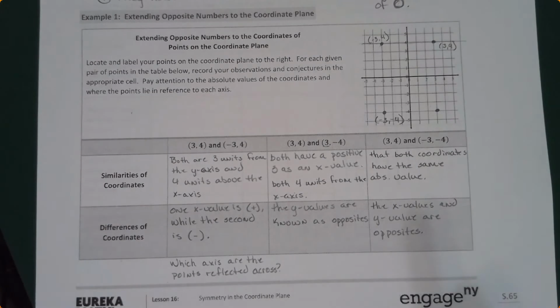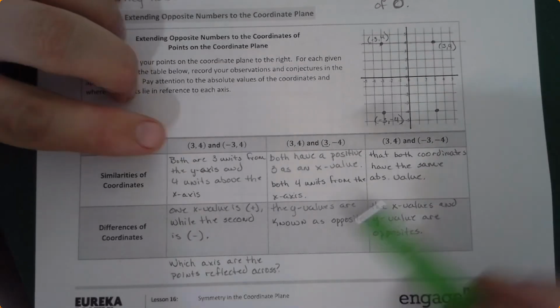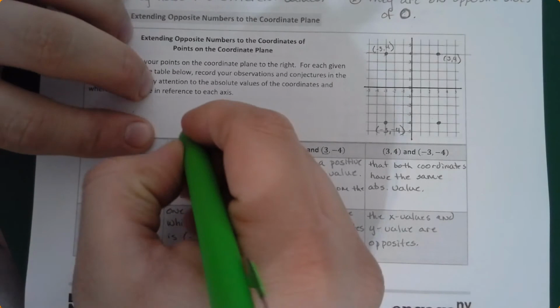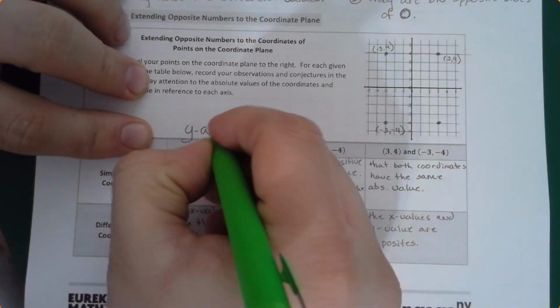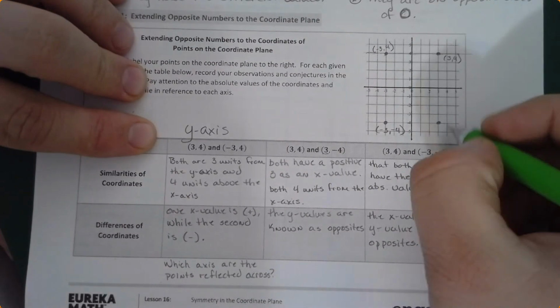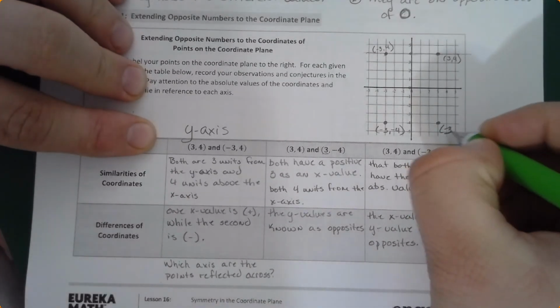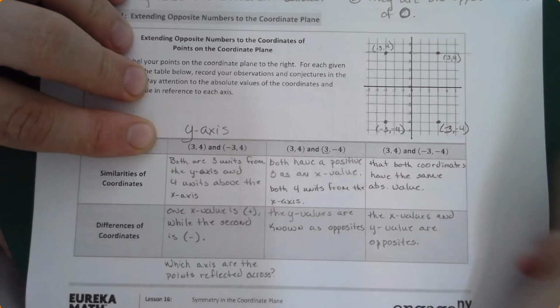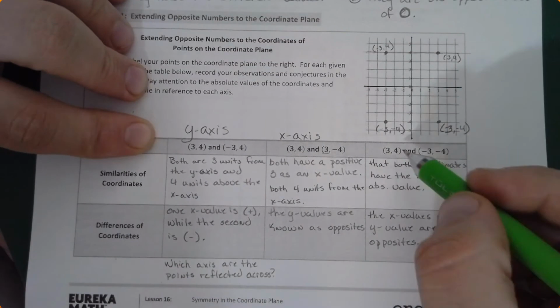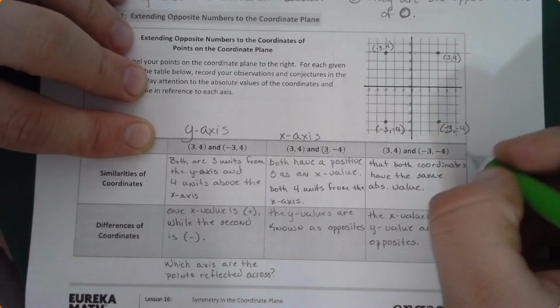Now, remember that question I asked you at the very beginning? Which axis are the points reflected across? So, if you've been thinking about it, points 3, 4 and negative 3, 4 are reflected across the y-axis. Points 3, 4 and 3, negative 4 are reflected across the x-axis. And then 3, 4, and negative 3, negative 4 are reflected across both axes.